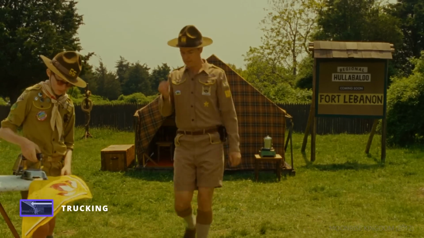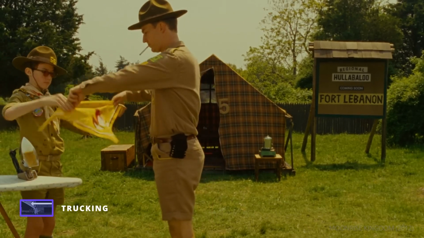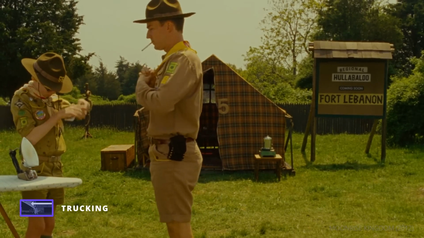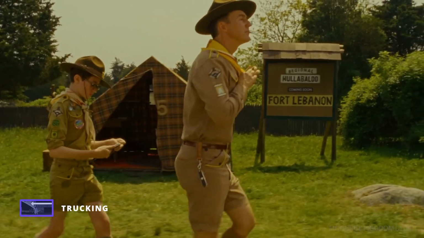Morning, Gadge. Morning, sir. In this scene from Moonrise Kingdom, Wes Anderson continuously trucks the camera right to follow Scoutmaster Ward through his morning inspection of Camp Ivanhoe.